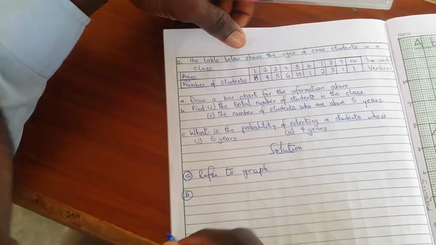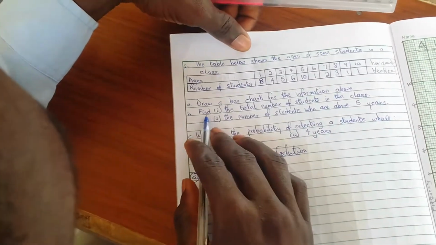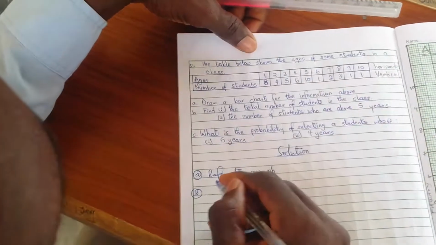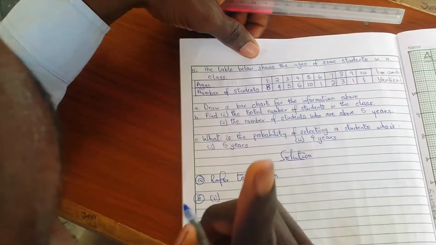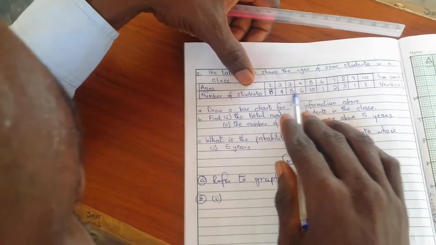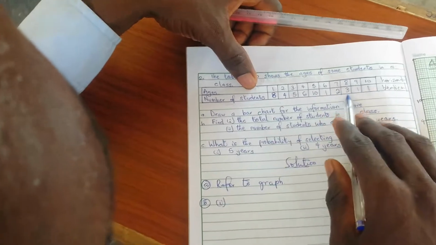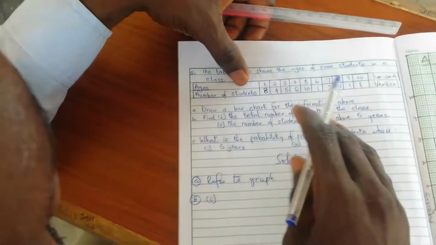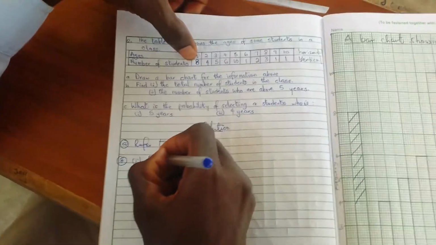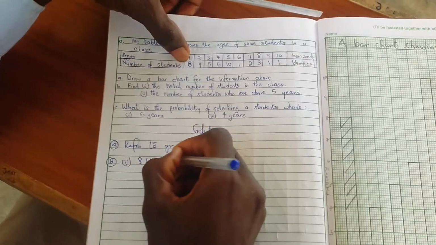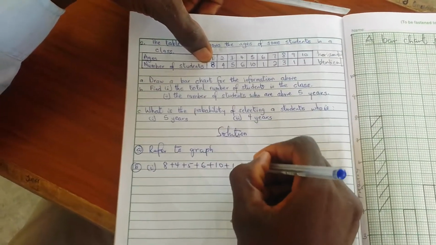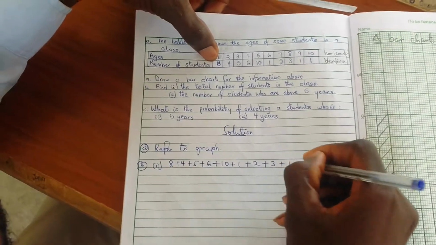Then we go to B. B says find I, the total number of students in the class. And these are the numbers of students: 8, 4, 5, 6, 10, 1, 2, 3, 1, 1. So to know the total, what do we do? We put them together. So we are going to say 8 plus 4 plus 5 plus 6 plus 10 plus 1 plus 2 plus 3 plus 1 plus 1.